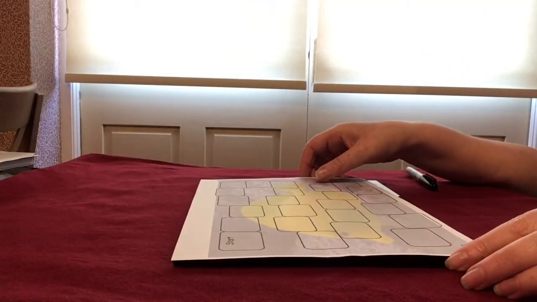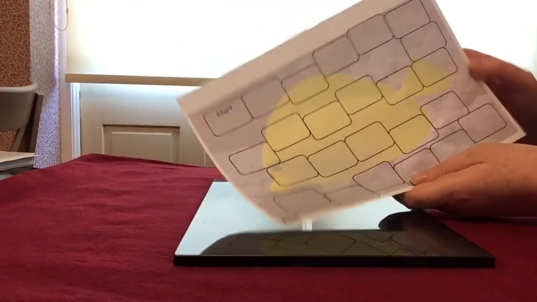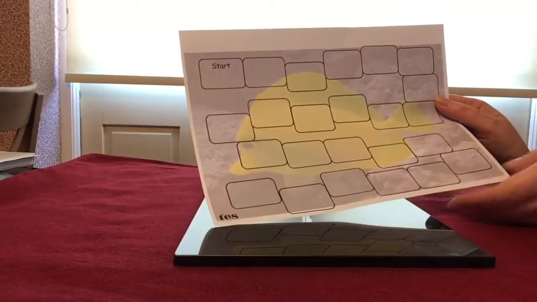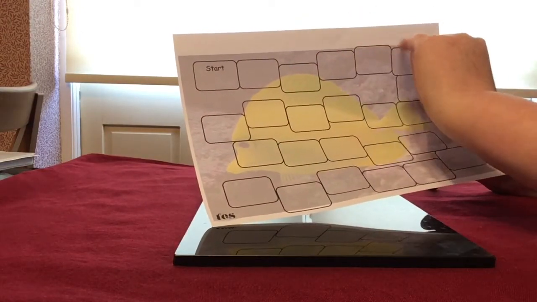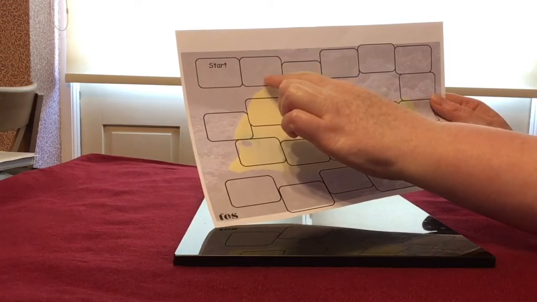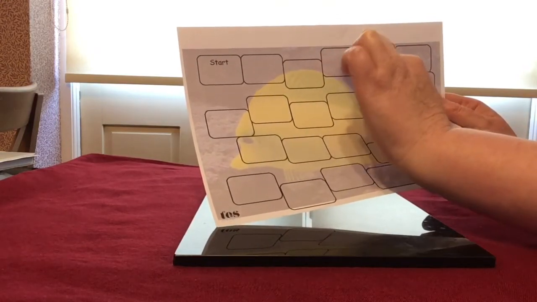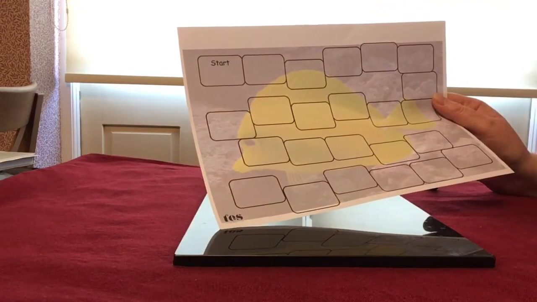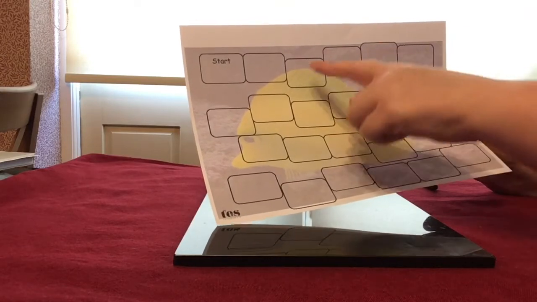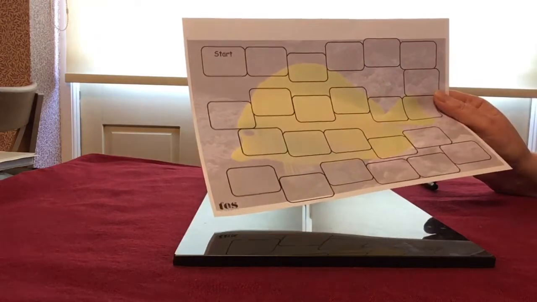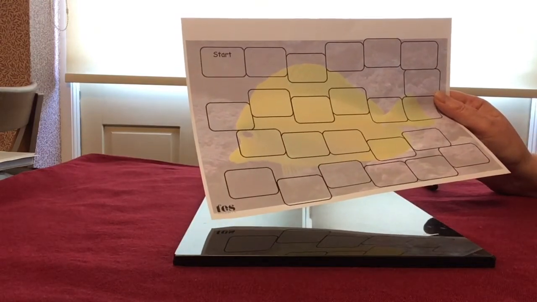Okay, so now that you've seen all the different options, we are now going to fill in our game board. So what we need to do here is we need to put instructions in all these boxes. So it might be move forward 2 spaces, collect 3 fish, lose 2 fish. So the children, as they are playing, they're reading the dice. If they can't read the instructions, that's fine. You can read them out to them. But then they have to do the actual counting.